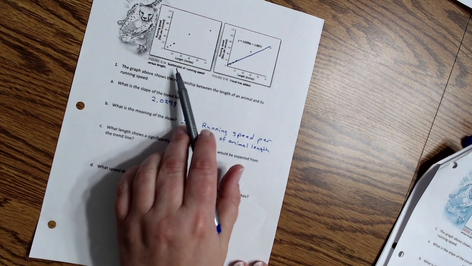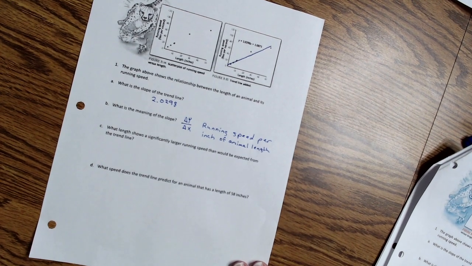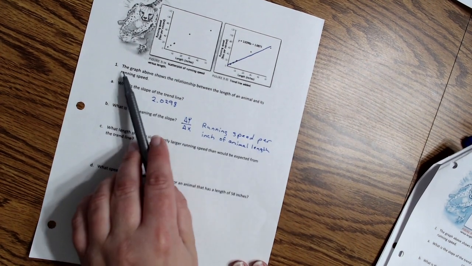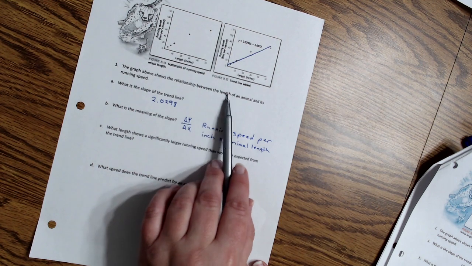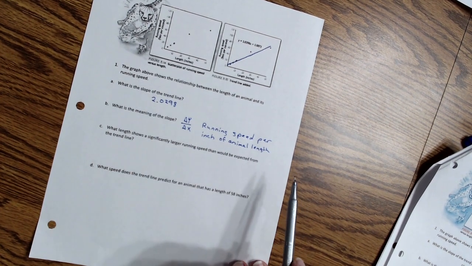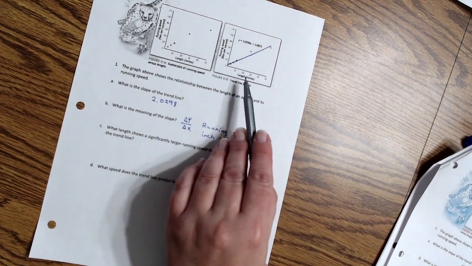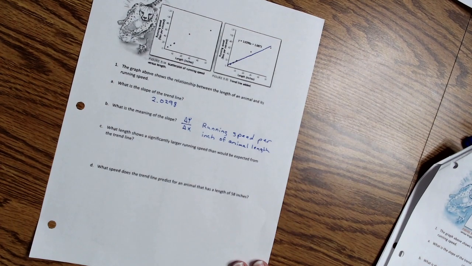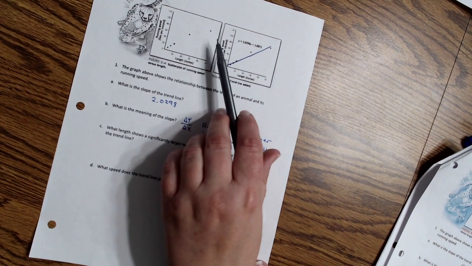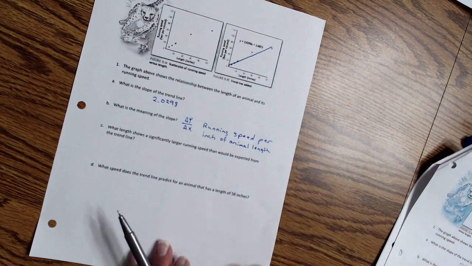They even tell us here, the scatter plot is running speed versus length. Oh, here: the graph above shows the relationship between the length of an animal and its running speed. That would be helpful to know. But in general, you do y over x. Anytime you want to know what slope is, just put it into words: running speed per length.